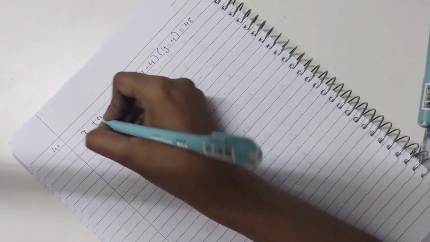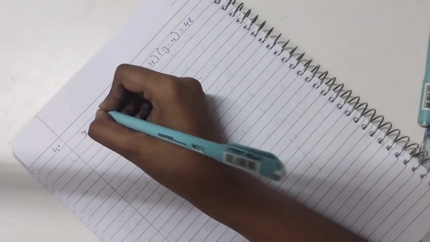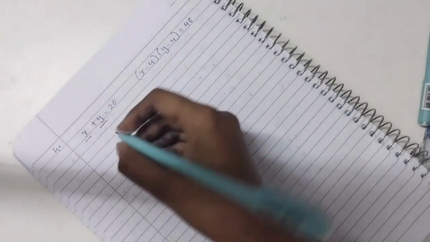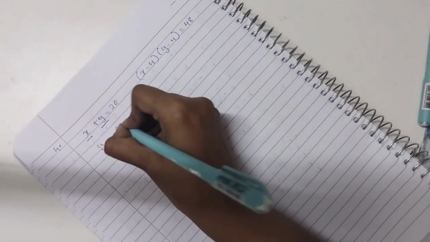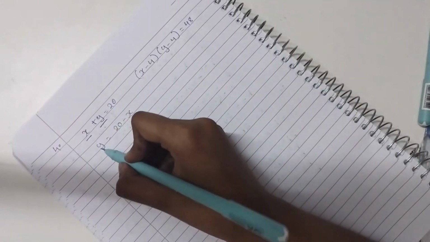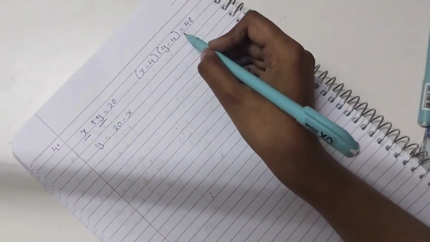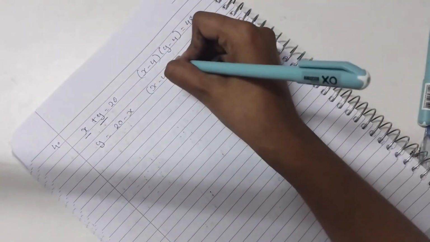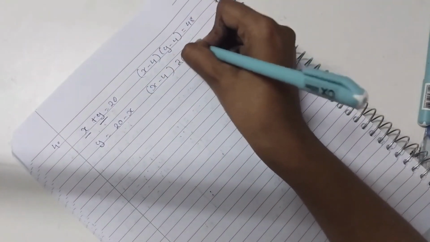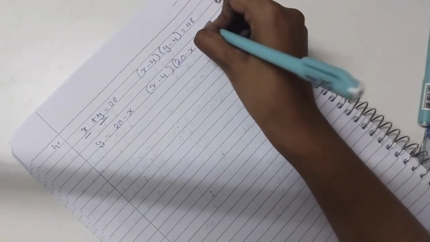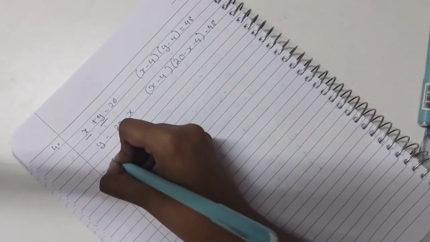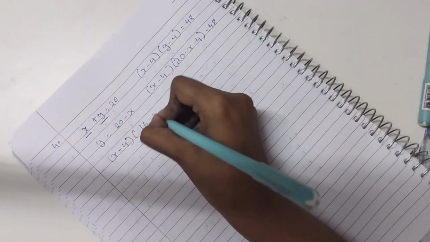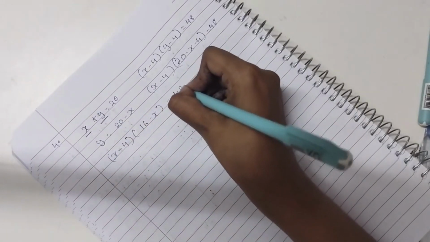We're going to write the age of the second friend in terms of the age of the first friend. So we can write y is equal to 20 minus x. So we're going to substitute the value of y in this equation, which will give us x minus 4 times 20 minus x minus 4, which is equal to 48. So when we further simplify this, we'll get x minus 4 times 16 minus x, which is equal to 48.